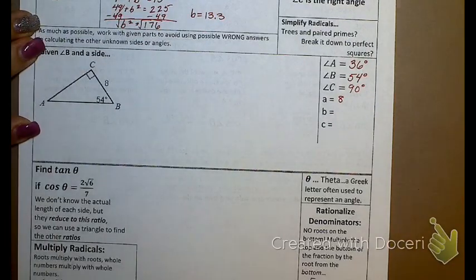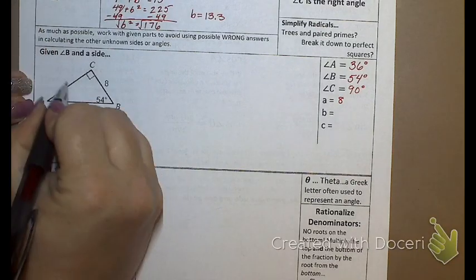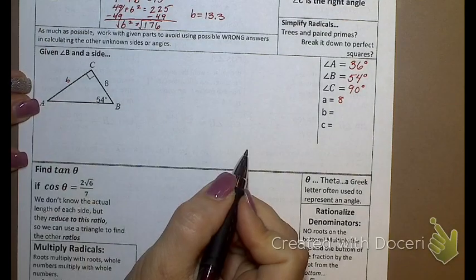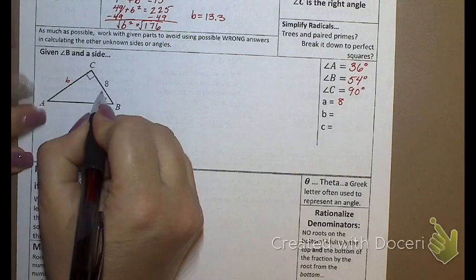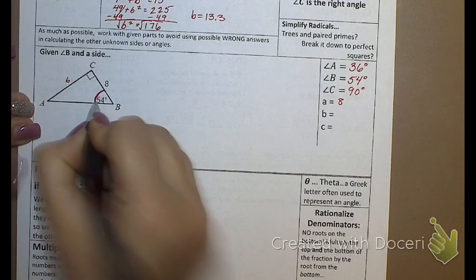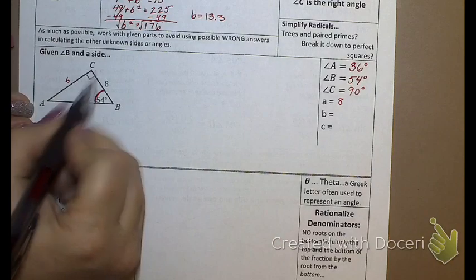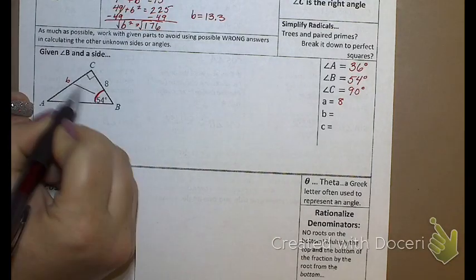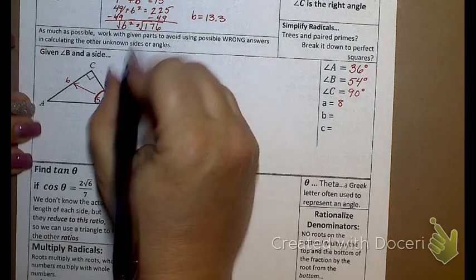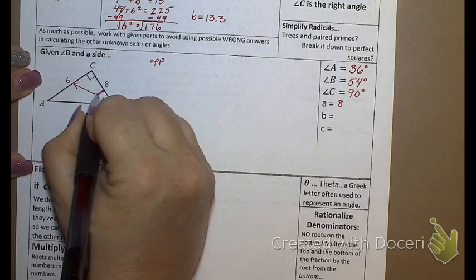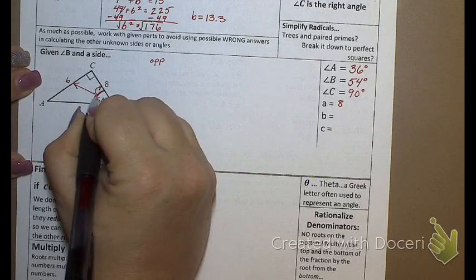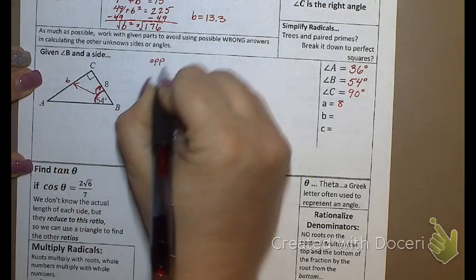Let's say I want to find little b first. So that way I can use the Pythagorean theorem to find little c. So if I do little b first, using this angle, how is it related? Opposite, adjacent, or hypotenuse? Opposite. And this one is what? Adjacent.